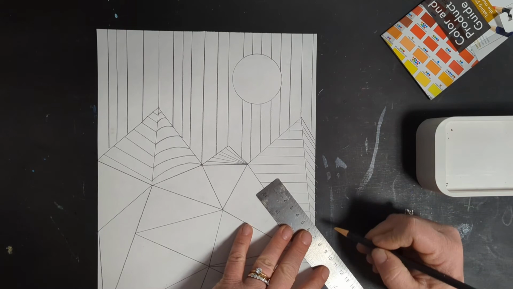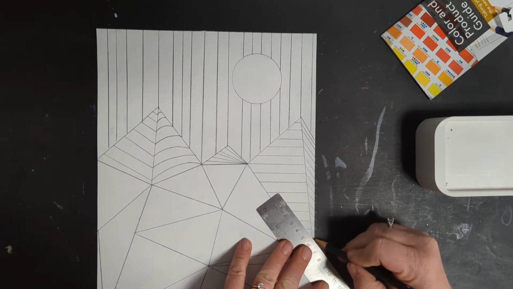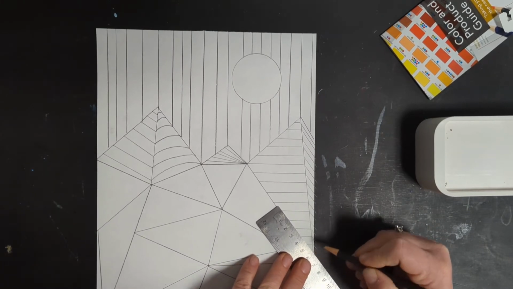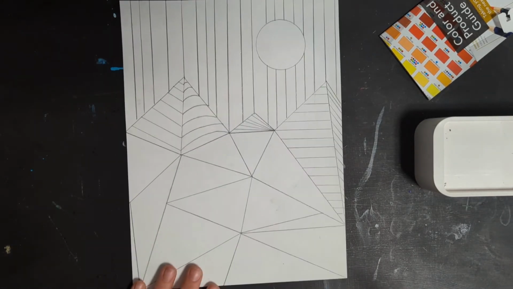Also just makes it a little bit faster if I'm lining it up with the lines I've already drawn. Okay? Yeah, and then I've got this going down like that.